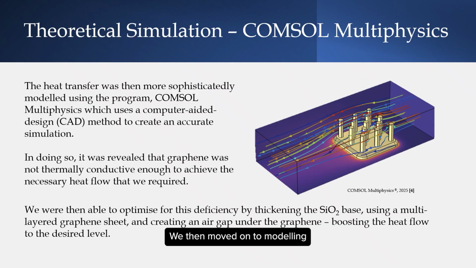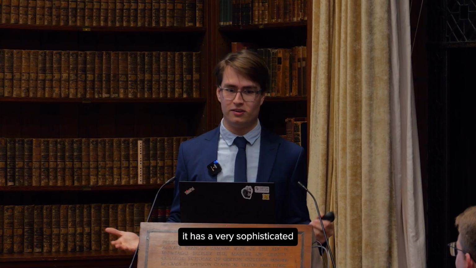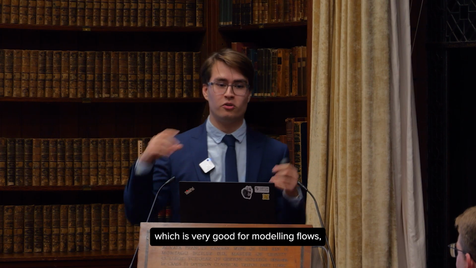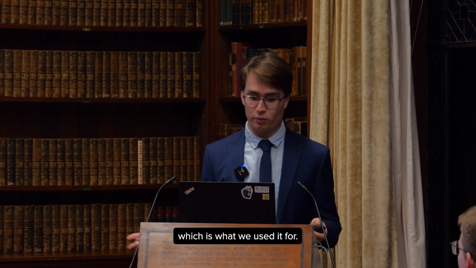We then moved on to modeling the device in COMSOL Multiphysics, which uses a computer-aided design method. Computer-aided design, or CAD, is a typical engineering type of software, but the difference with COMSOL is it has a very sophisticated physical modeling system, which is very good for modeling flows, including electricity, but especially heat, which is what we used it for.